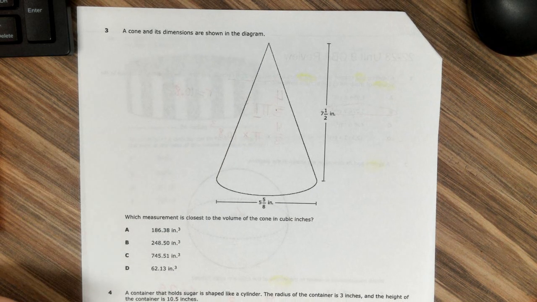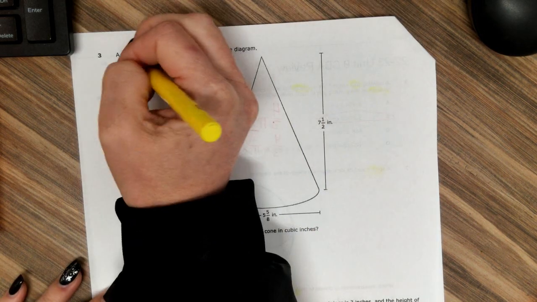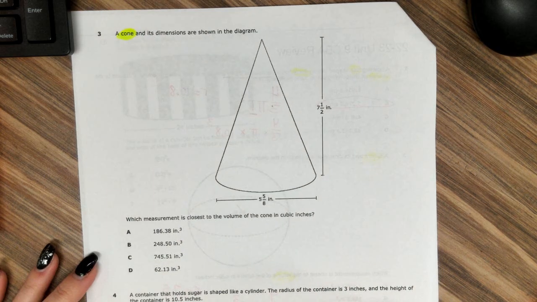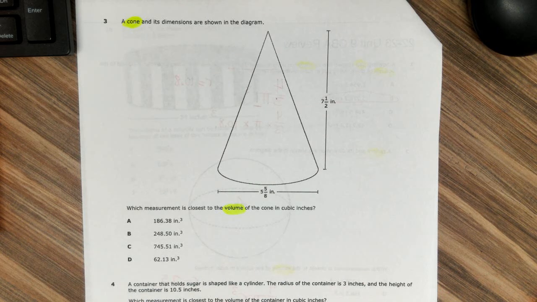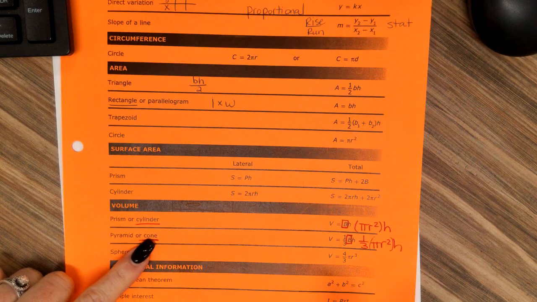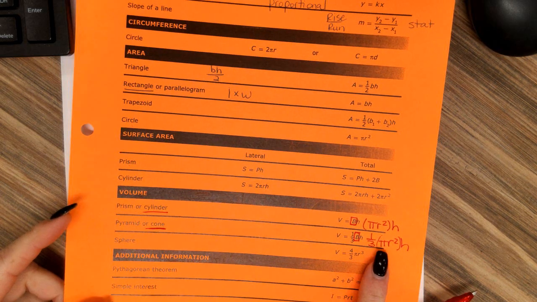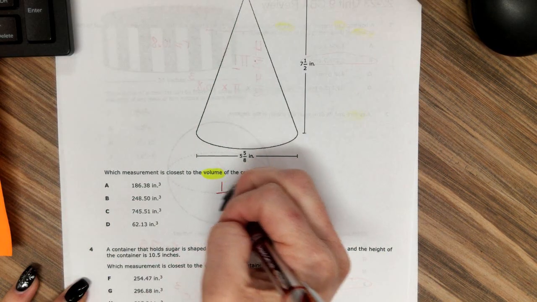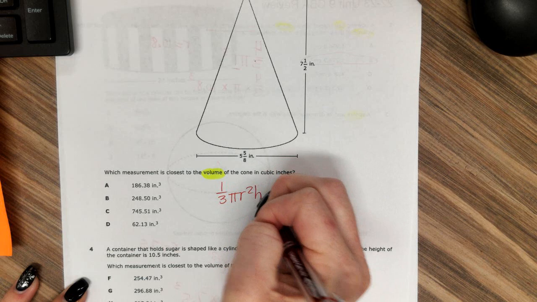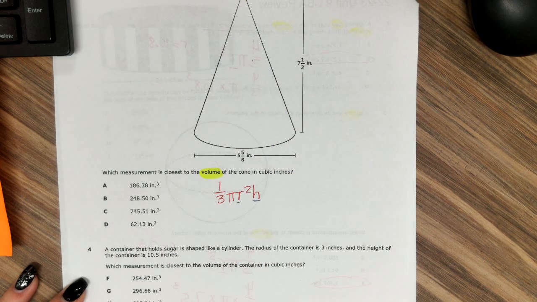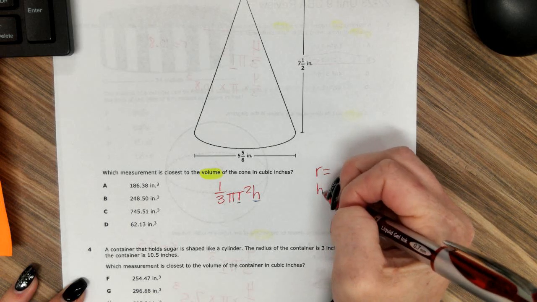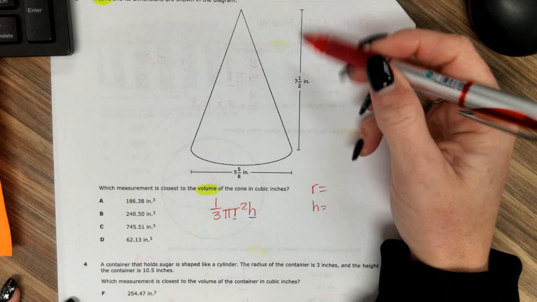Number 3. I'm looking for my clue words. The first thing it tells me is that it's a cone, and the next thing it tells me is that I'm looking for the volume. So I go to my star chart to volume of a cone, and I write the formula, 1/3 pi r squared h. On this formula, I need an r and an h. So I need a radius and a height. The height's the easiest. It's 7.5.